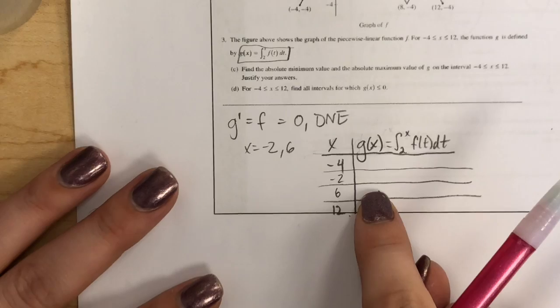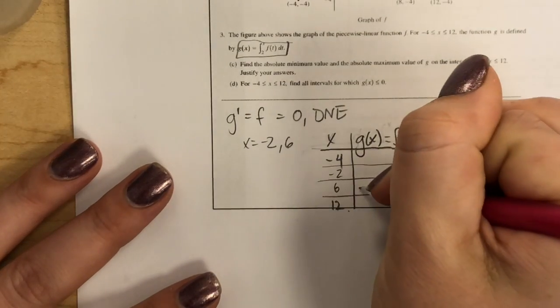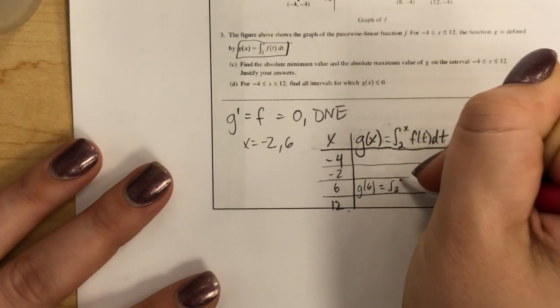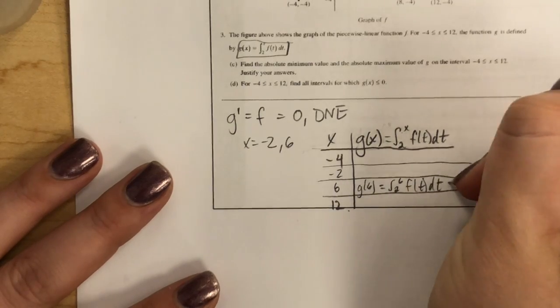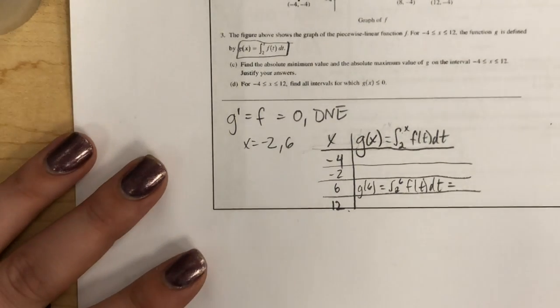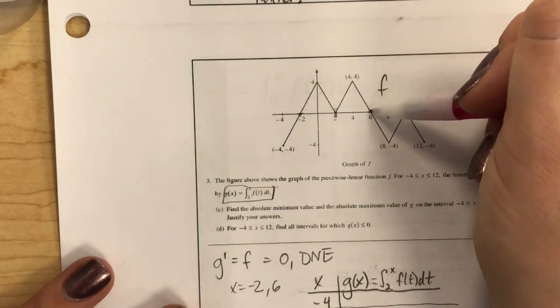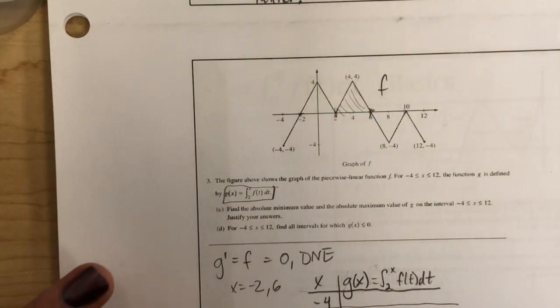All right, so let's do this. I'm going to start in the middle, so I'm going to find it at 6. So g of 6 would be the integral from 2 to 6 of f of t dt. Now what is the integral from 2 to 6? If I start here at 2 and go to 6, the integral is the area of this region.